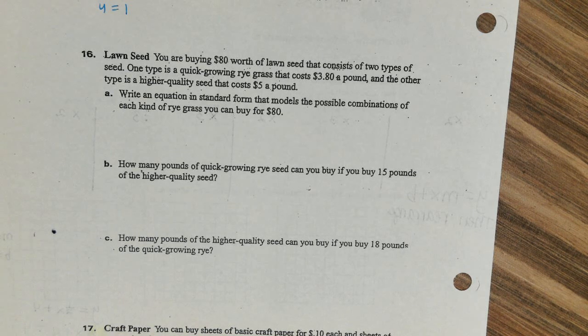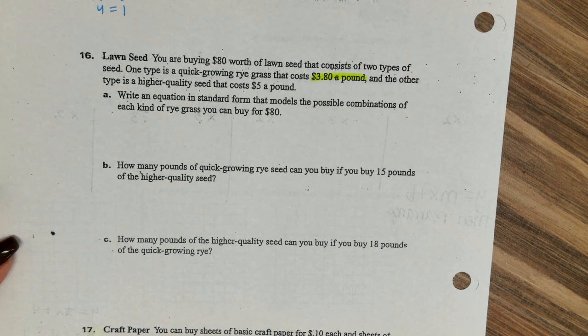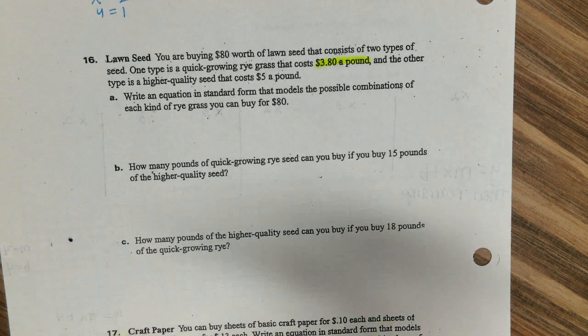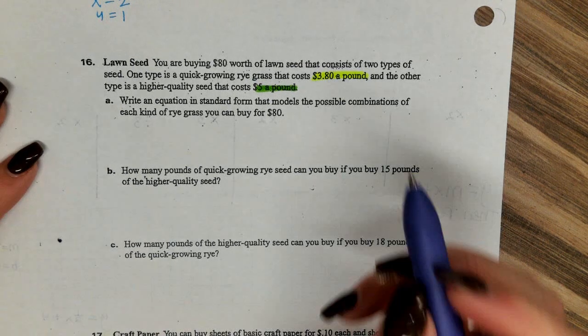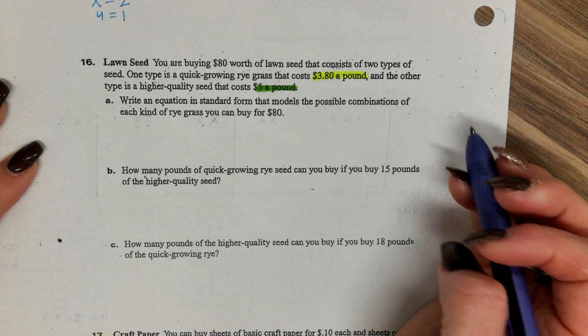One type is a quick growing ryegrass that costs $3.80 per pound. So did they just give you a rate? Yep. And the other type is a higher quality seed that costs $5 a pound. Did they give you another rate? Write an equation in standard form that models the possible combinations you could have bought if you spent $80. All right, so let's go write it together. This is going to be our A. So somebody tell me.